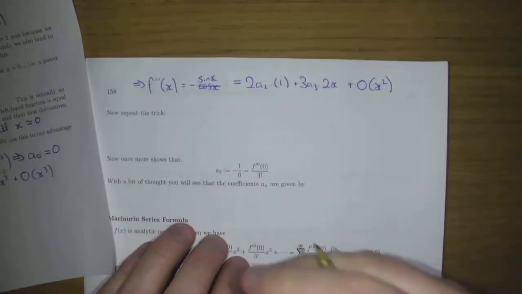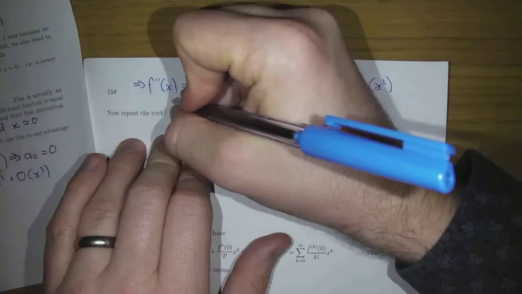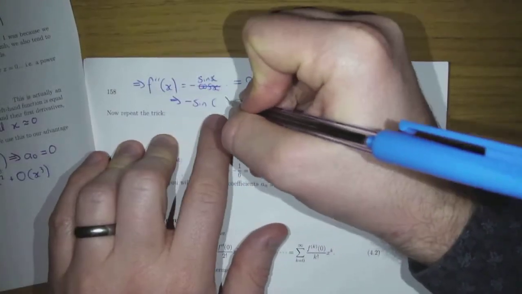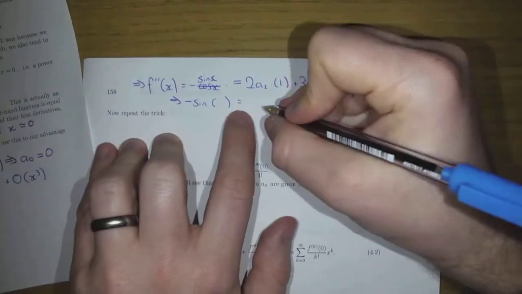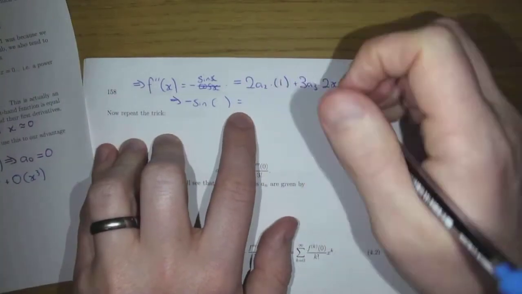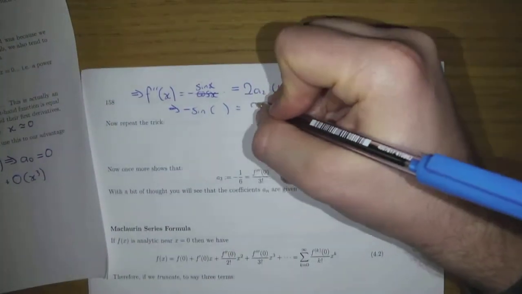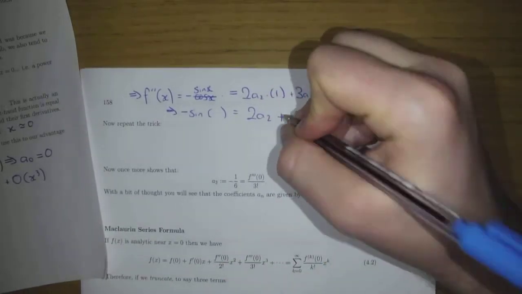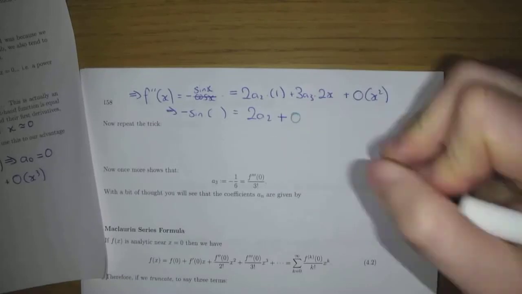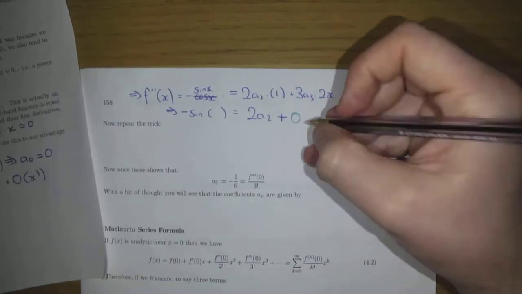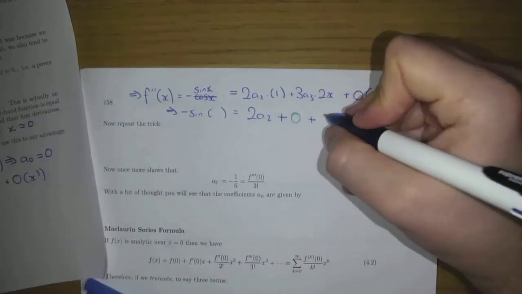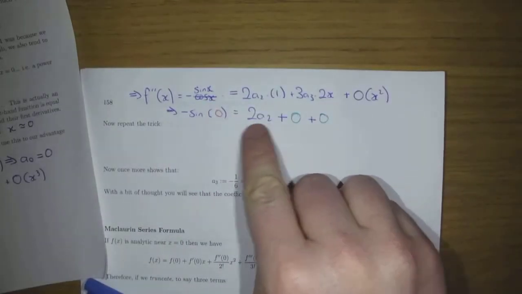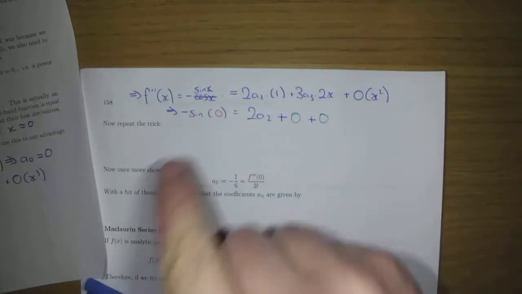Now let's substitute in x equals 0 into this. So we get minus sine of 0 equal to 2a2 times 1, which is 2a2. If you substitute x equals 0 into this, you're going to get 0, and multiples of 0 squared are 0. What you get is 2a2 is equal to minus sine of 0.